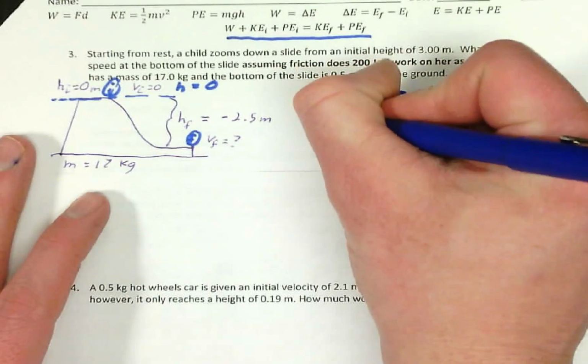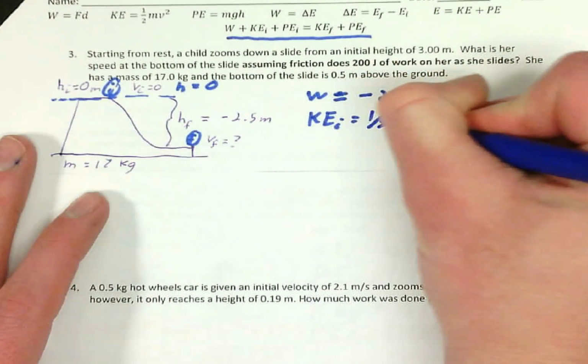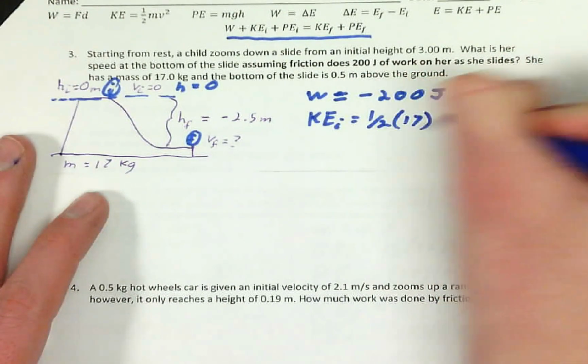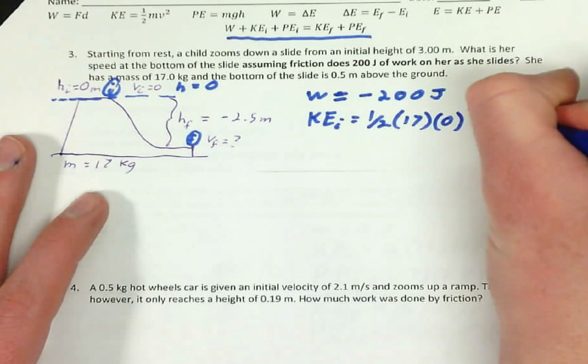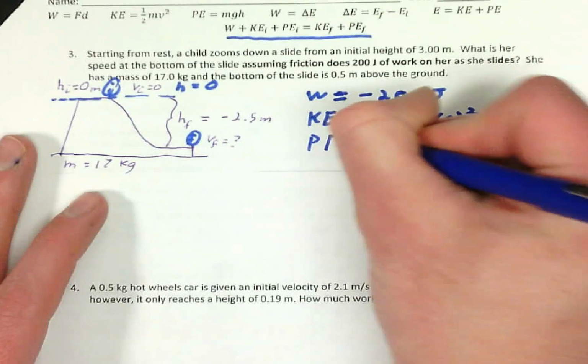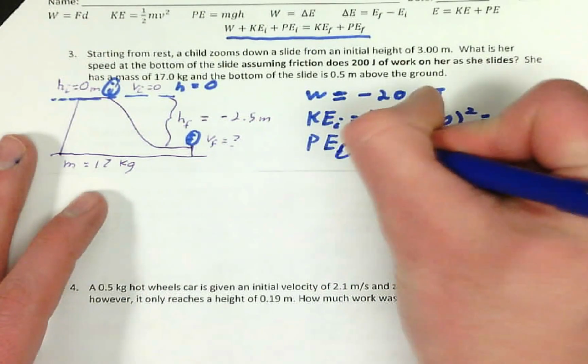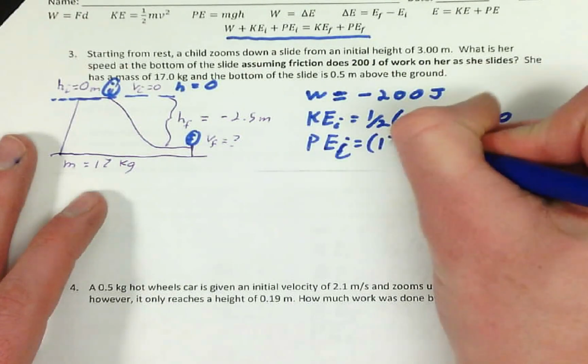Then we're going to find our initial kinetic energy. Kinetic is 1/2 mv squared. Start from rest, so this would be 0. Initial mgh.